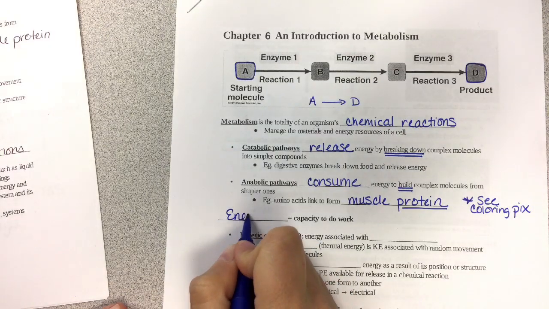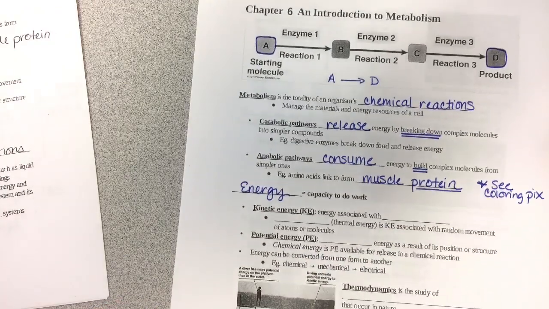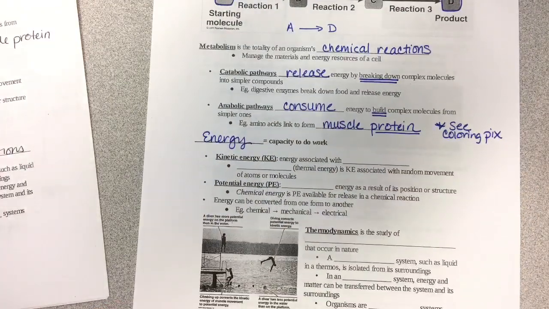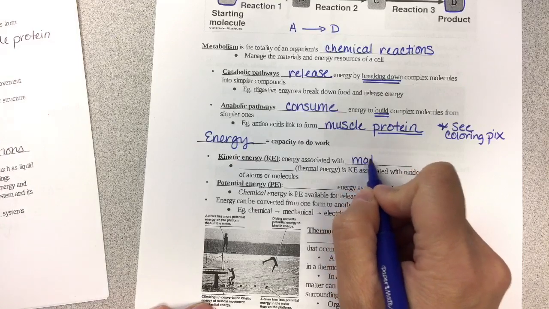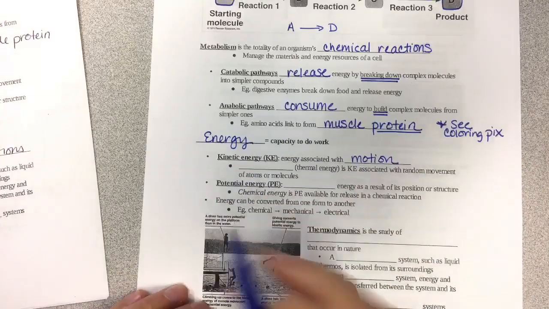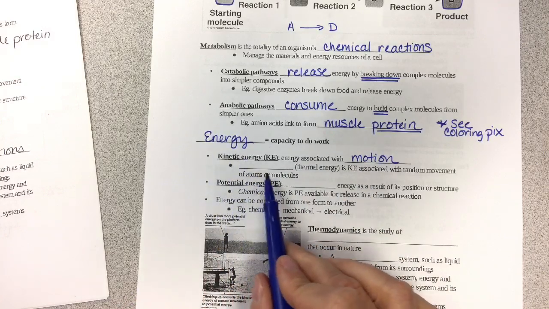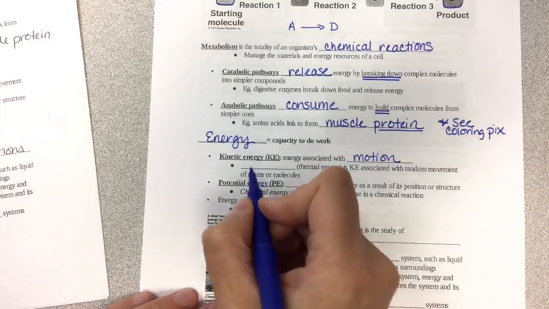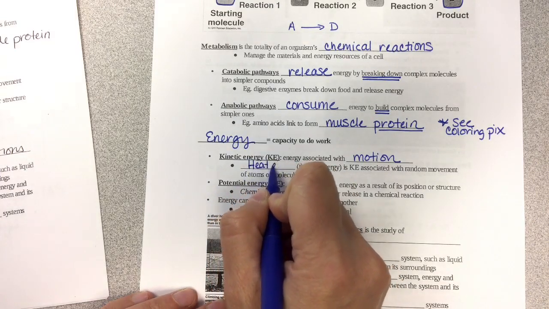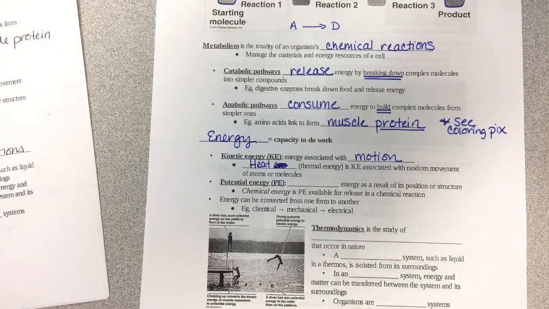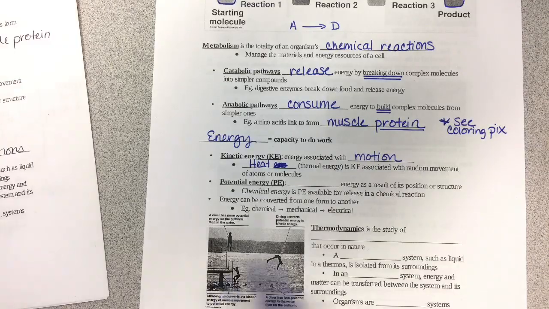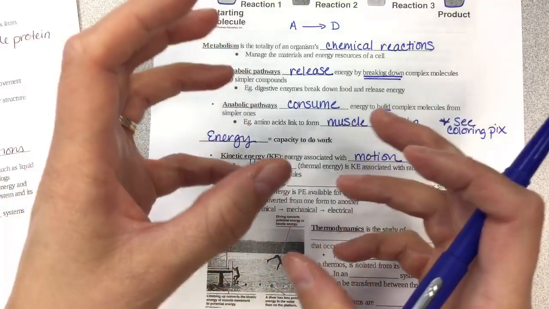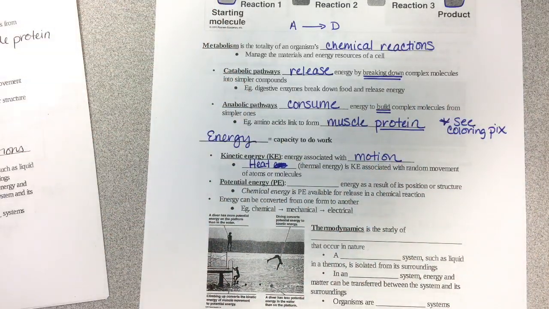So energy is the capacity to do work. And there are different forms of energy, and so this is going to be a little bit of a review, hopefully, for you. So kinetic energy, or KE here, is energy associated with motion. Energy of motion. And we've talked about this already in this class with diffusion and so on. But there is a type of kinetic energy called heat or thermal energy. Heat or thermal energy is due to the random movement of atoms and molecules. And so as the movement increases, heat increases, and so that kinetic energy, heat, is considered a form of that.